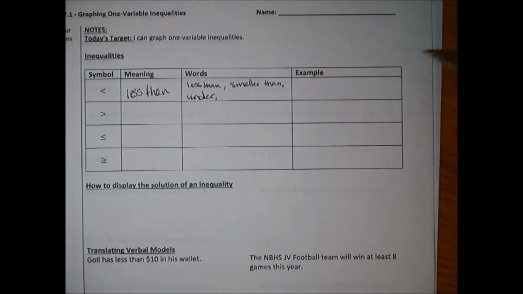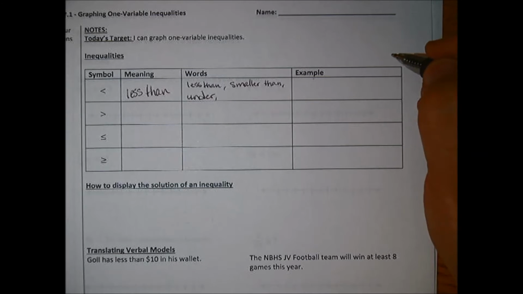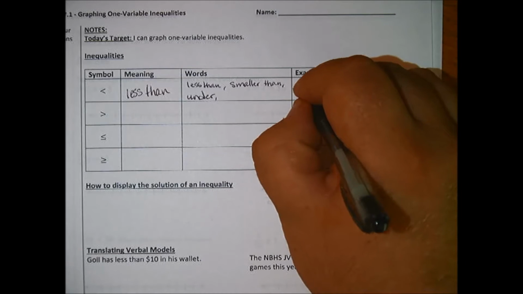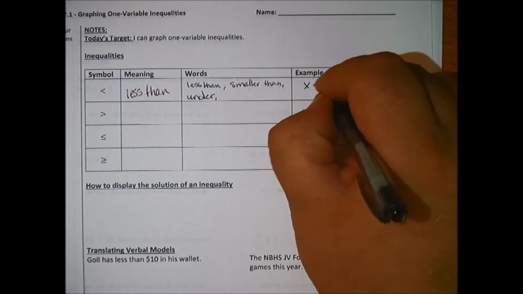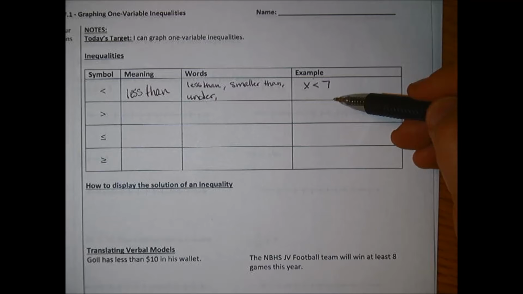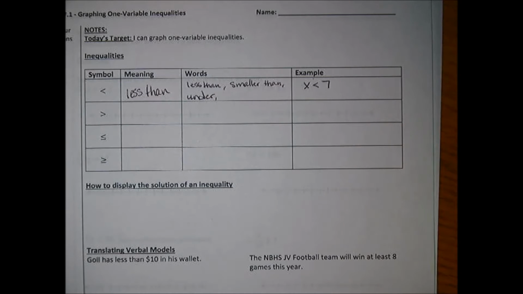Those three are probably enough for us to know. An example might be x is smaller than 7, or x is less than 7 in this case. That's very important. So that's the first one.